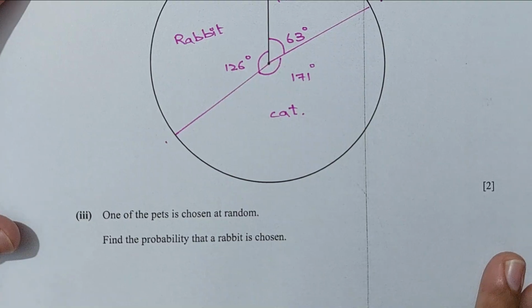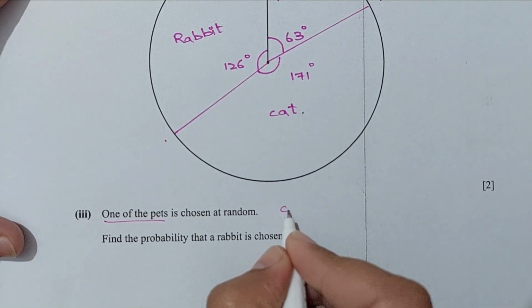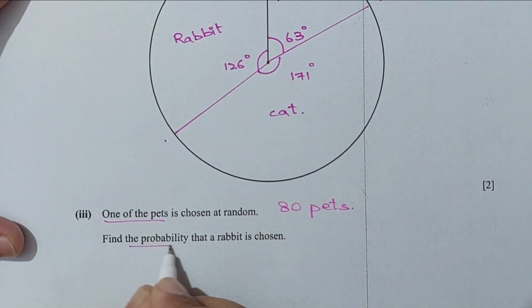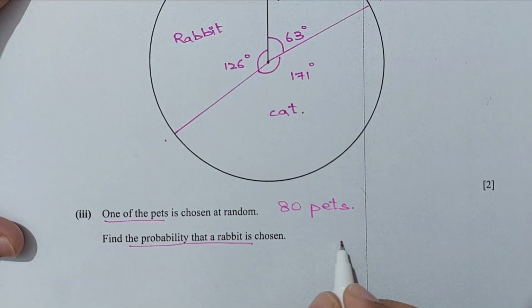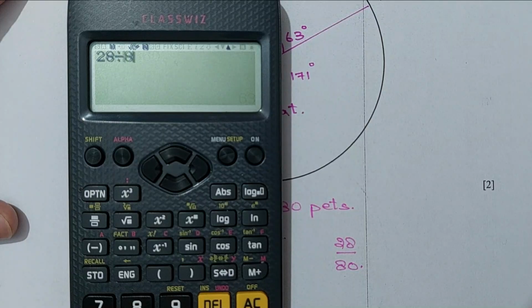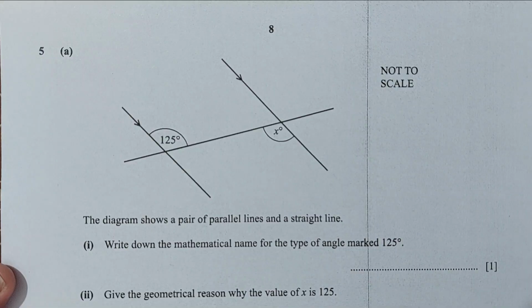Now for part 3, one of the pets is chosen at random. One pet is chosen at random out of 80 pets. The total is 80 pets, right? Find the probability that the rabbit is chosen. Okay, how many rabbits? 28 are the rabbits out of 80. That is the probability. Convert it into simplest form, 28 over 80 is 7 over 20. That's the probability.